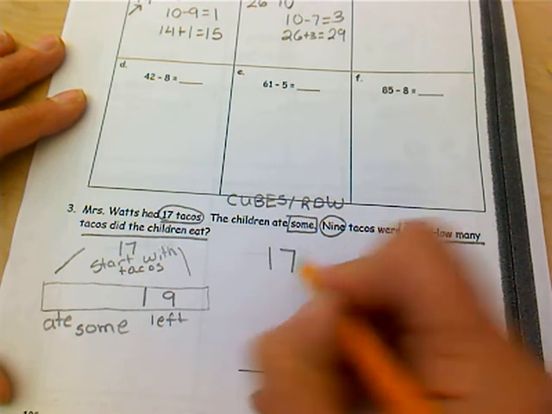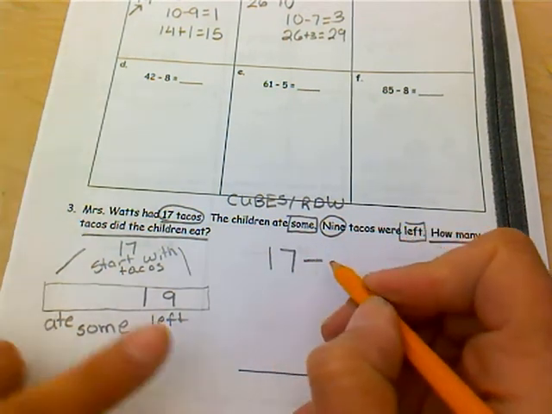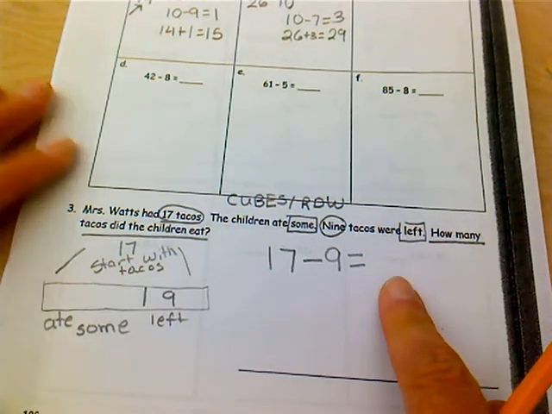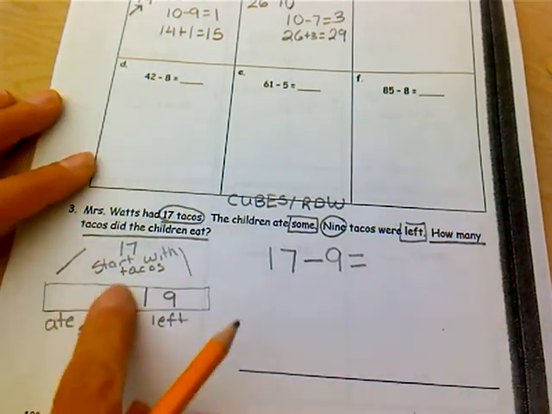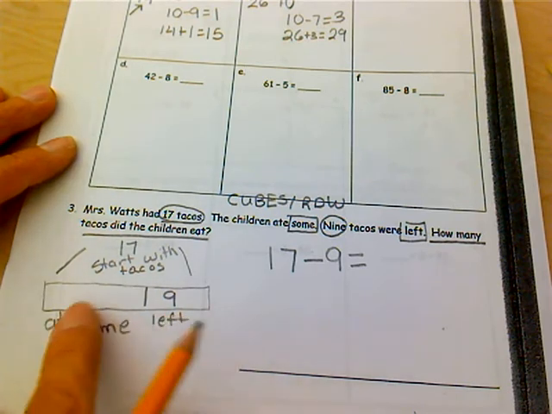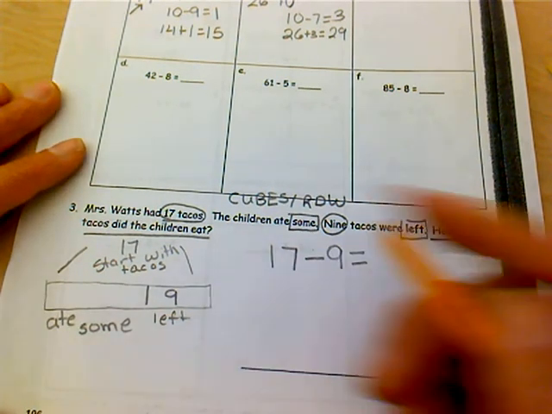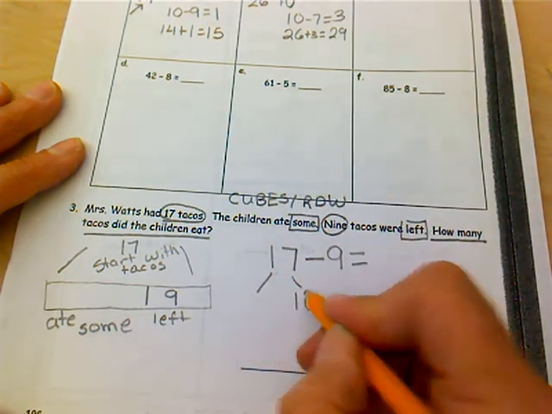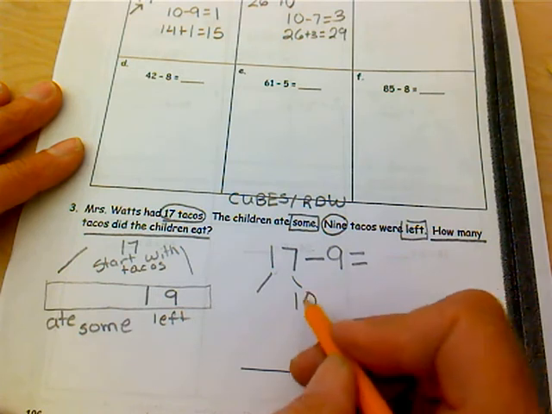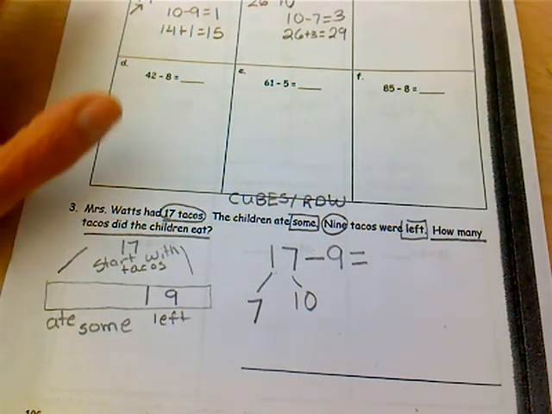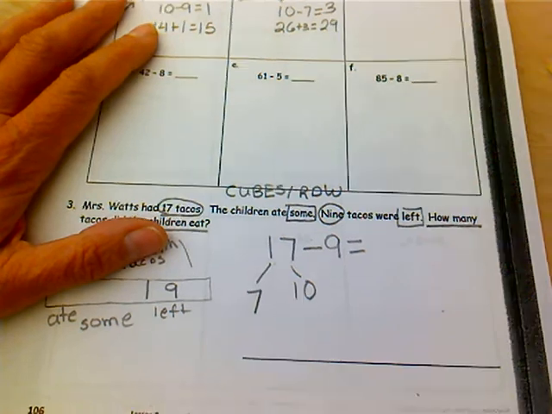17 total tacos. Take away how many were left should help me figure out how many tacos the children ate, or help me with this part of my number bond. What would I have to add to 9 to get 17 would be kind of what I would be thinking, but I'm going to break this apart into 10 and, what would that be? 10 and 7. Can you finish that part all by yourself? Would you know what to do from here?